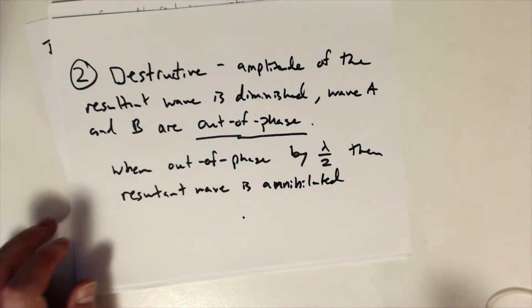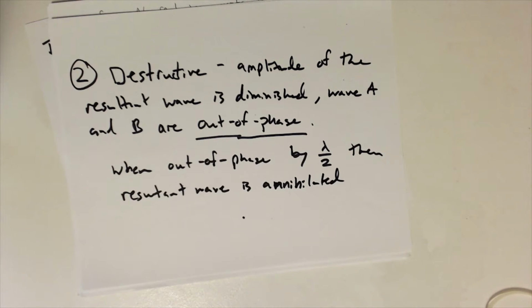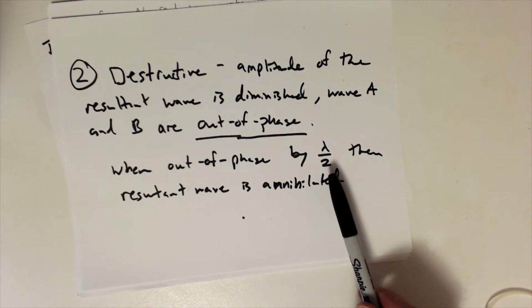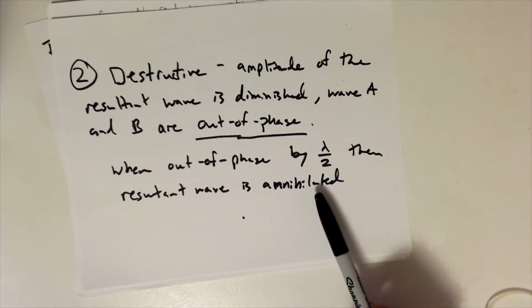That means it's diminished so that we don't have any resulting amplitude. However, there can be cases where we are out of phase by some variation of this, and that just lessens the amplitude. It doesn't completely annihilate it.